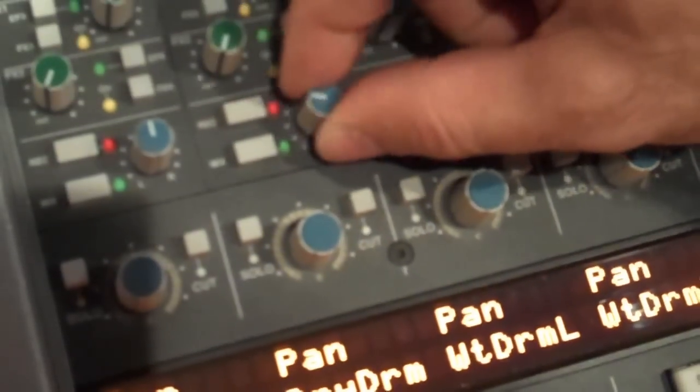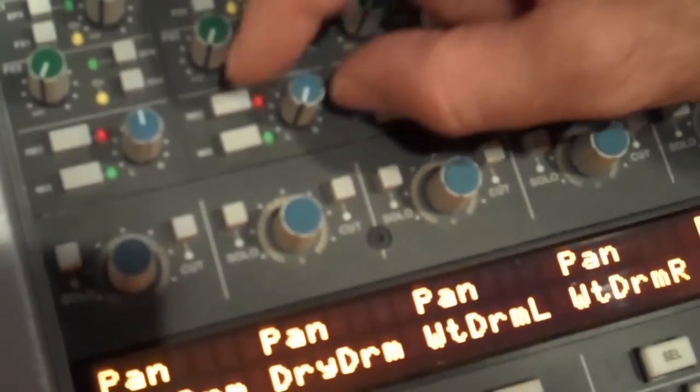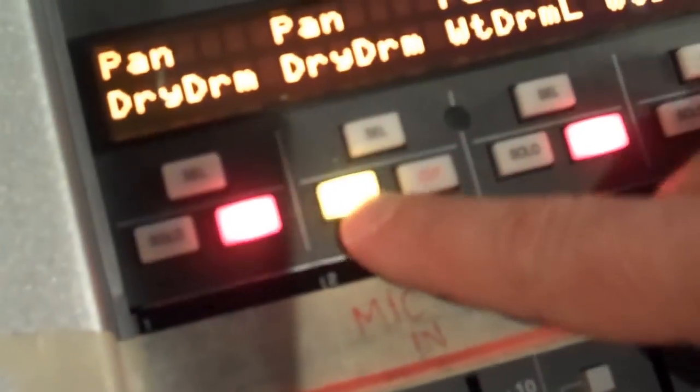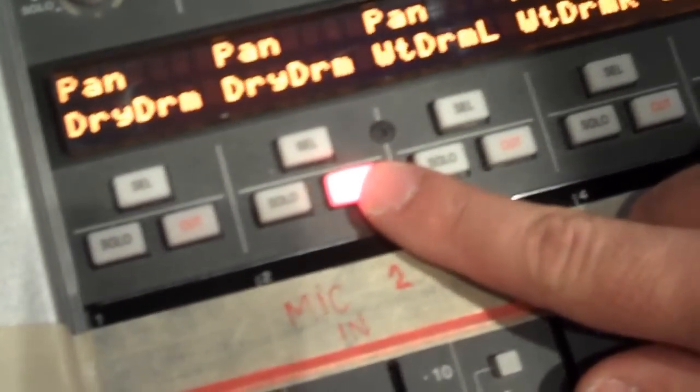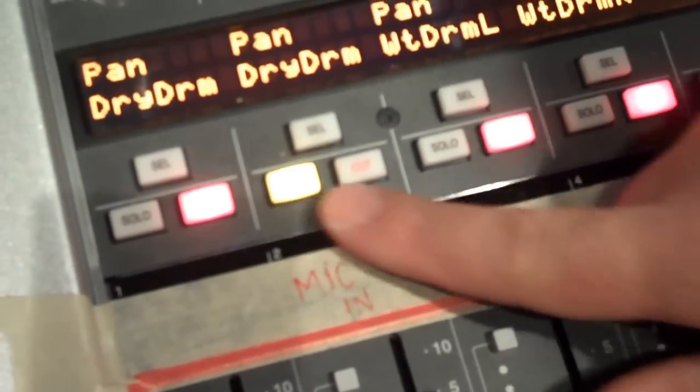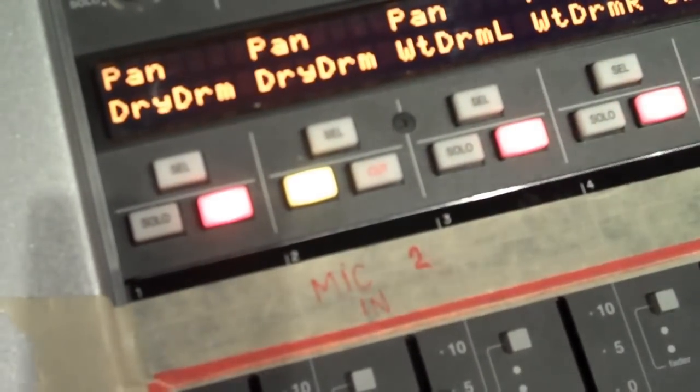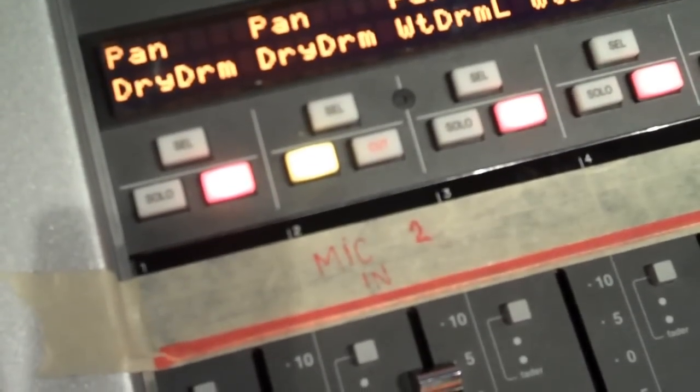Okay. Then pan pot. Good old pan pot. Left and right. And then the fader. Okay. Well, before that we have the mute and solo button. Cut or mute basically cuts the signal off right at that point. Solo allows us, there are many solo versions, but this particular solo is going to allow us just to hear that one particular signal isolated.